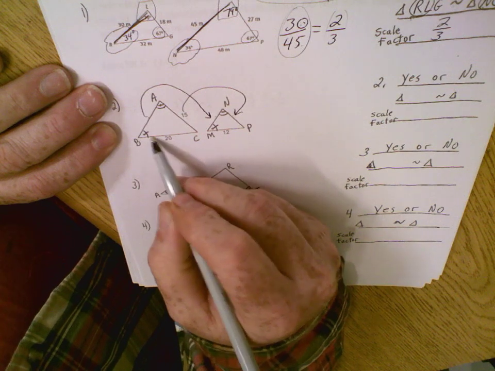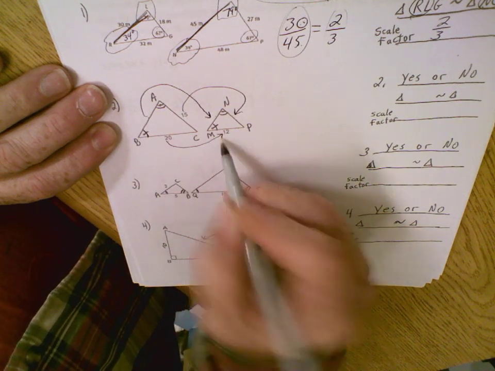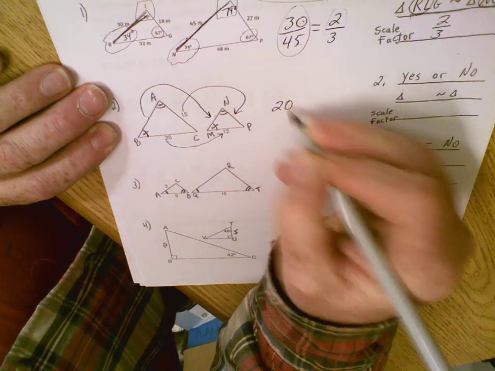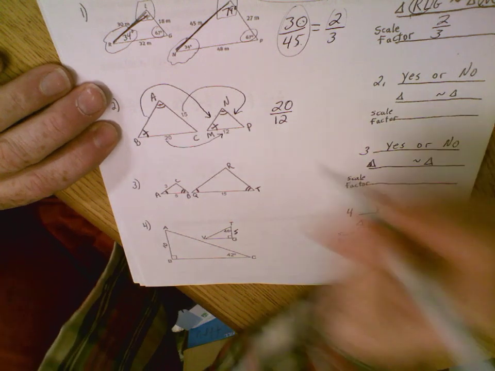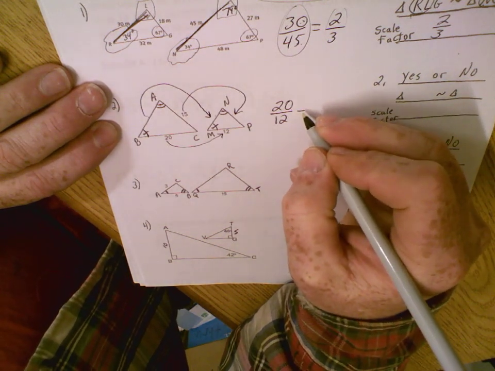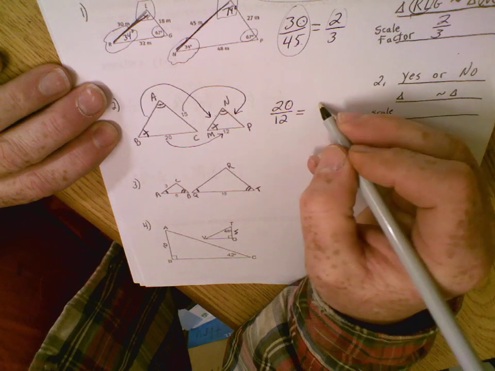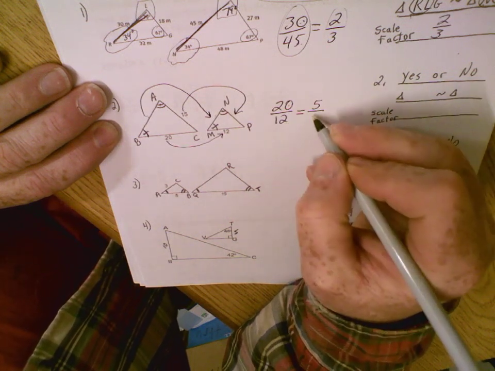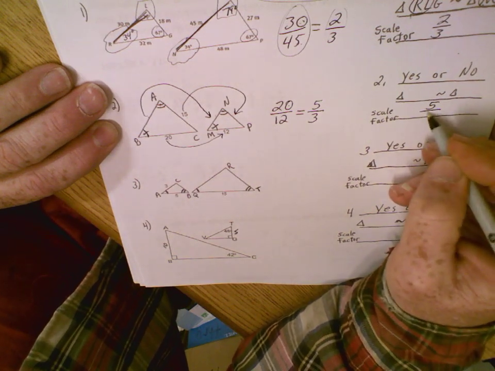The 20 down here has this on one end, so it matches up with the 12 over here. So when I set up my ratio to find my scale factor, it's 20 over 12, and then you just reduce that down. 4 will go into 20 5 times, 4 will go into 12 3 times. So the scale factor would be 5/3.